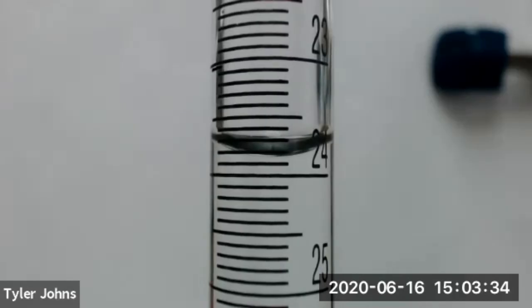This is the final volume reading on the burette for trial number 2. Note that the volume appears to be just over 23.8 milliliters, but you need to make sure that you record the correct number of significant figures on your data sheet. This concludes trial number 2.